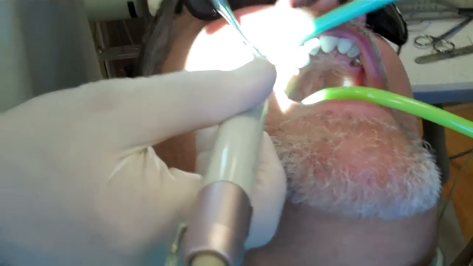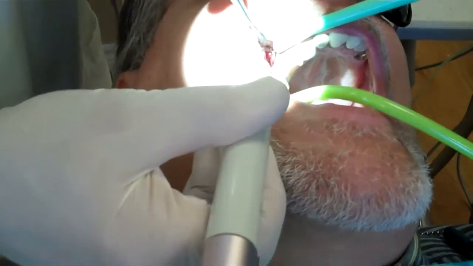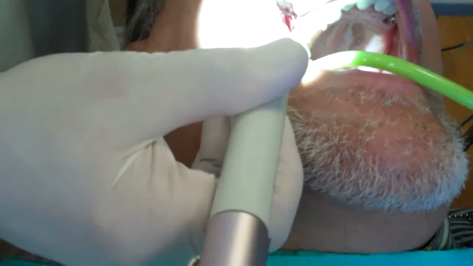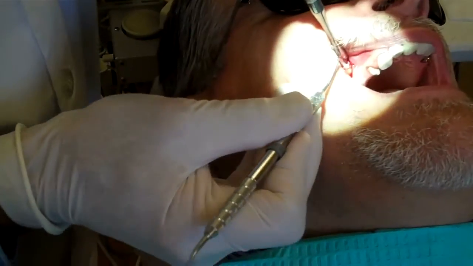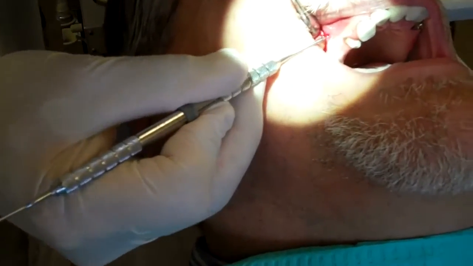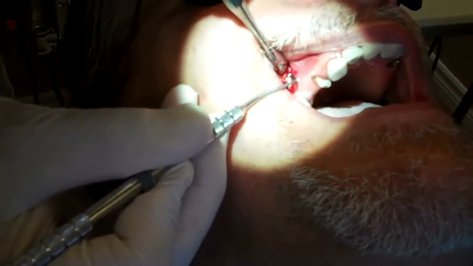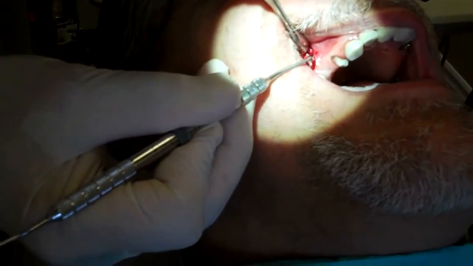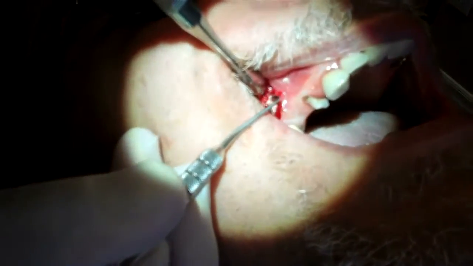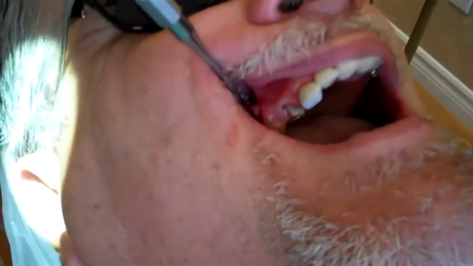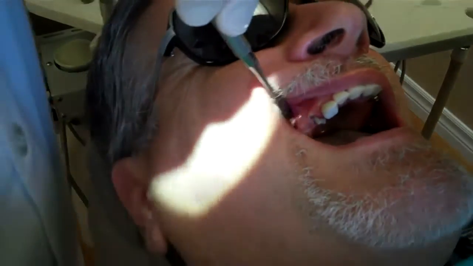Right in here, this is called a piezo scaler, and it's a physical instrument. Okay. So this is the material right here. It's called MTA. It's funny because it's almost like Portland cement. Yeah, sterilized Portland cement is what this ends up being.